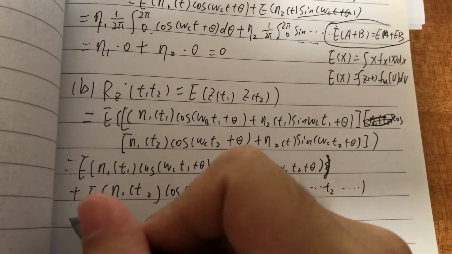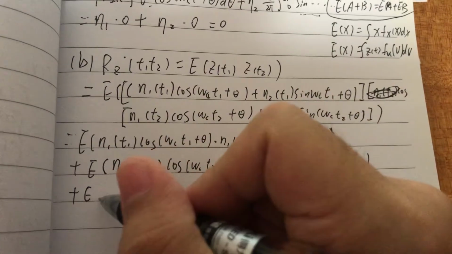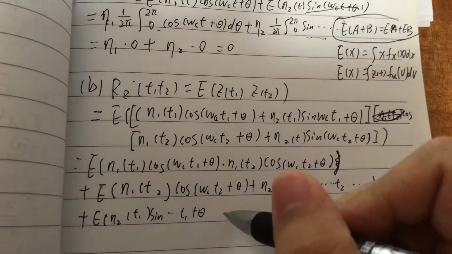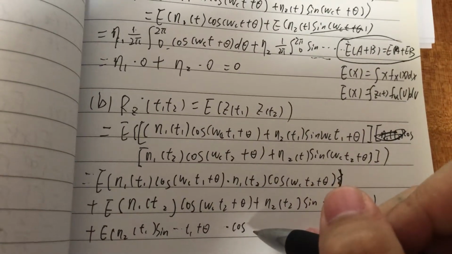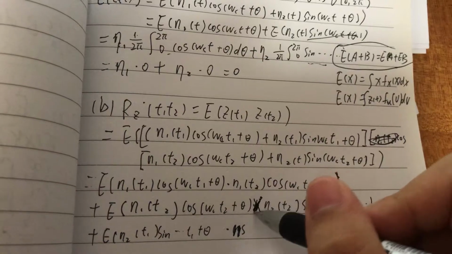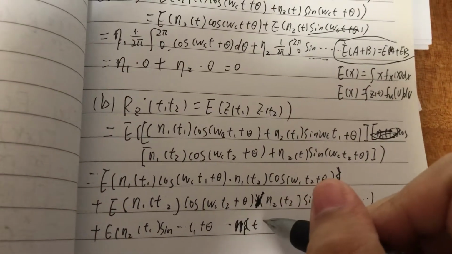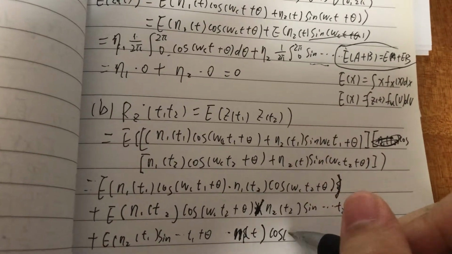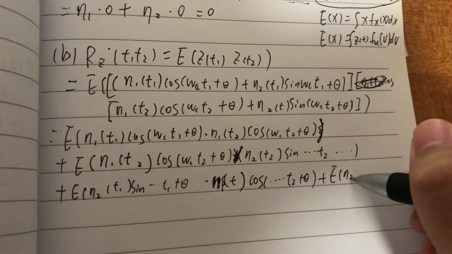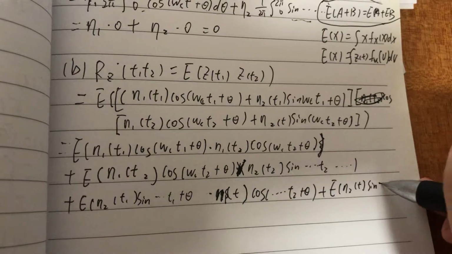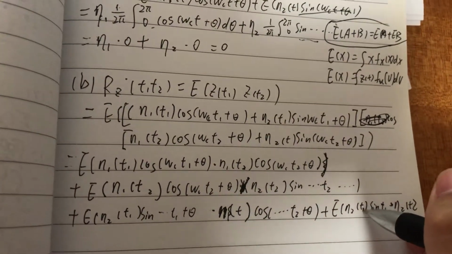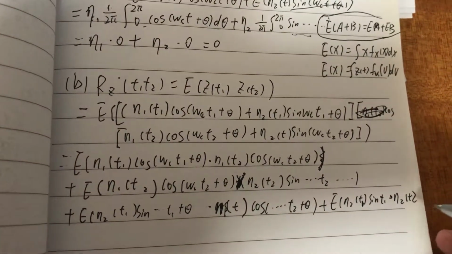And we have a third one, N2(t1) sine(wct1 plus theta) times N1(t2) cosine(wct2 plus theta), and the last one is N2(t1) sine(wct1 plus theta) times N2(t2) sine(wct2 plus theta).